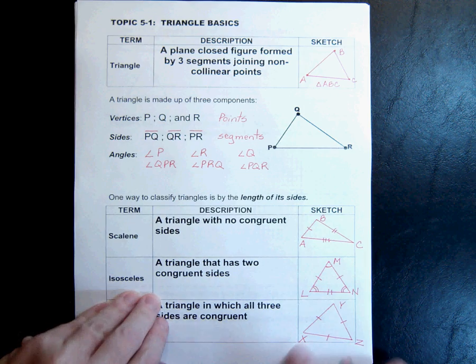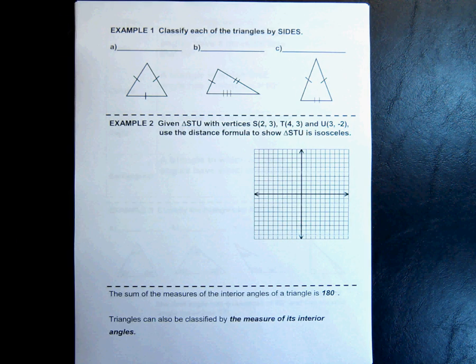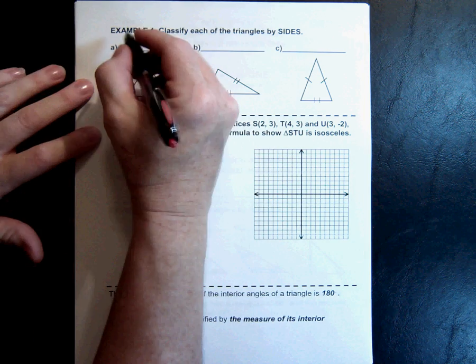Moving on, let's do example 1. Name the triangle, classifying it by its markings. This first one, we just drew it equilateral.